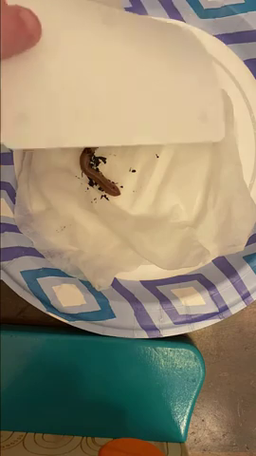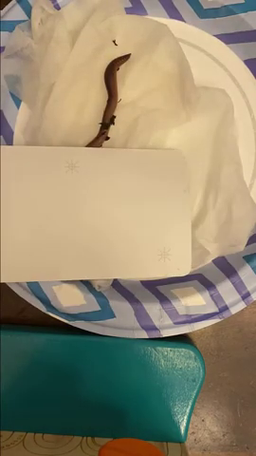All right, so not seeing a whole lot there. So now I'm going to move my cover to the other side of this worm, and I'm going to again expose it to bright light.